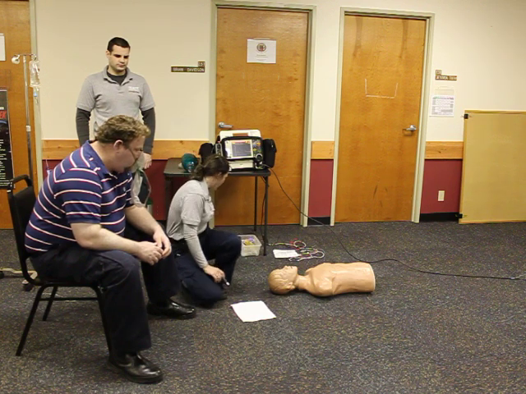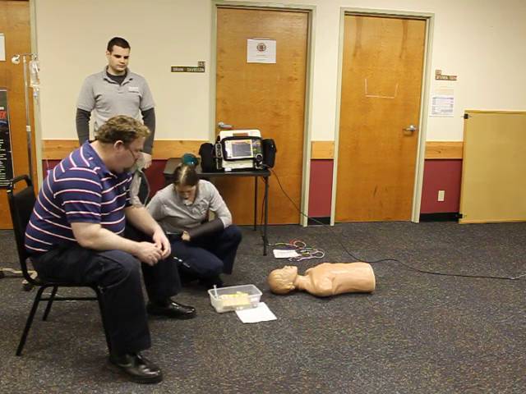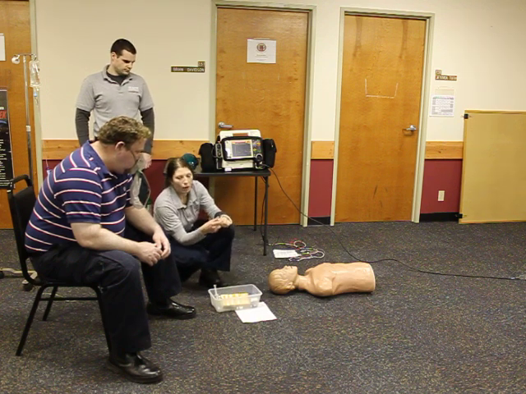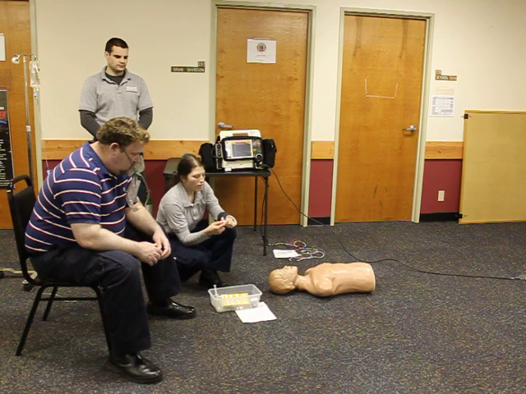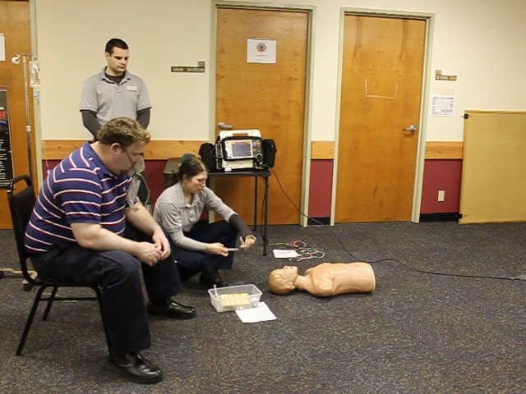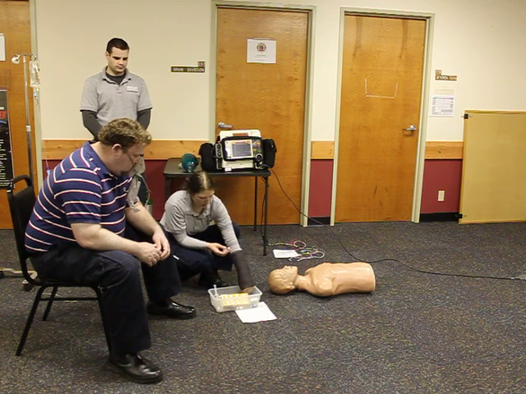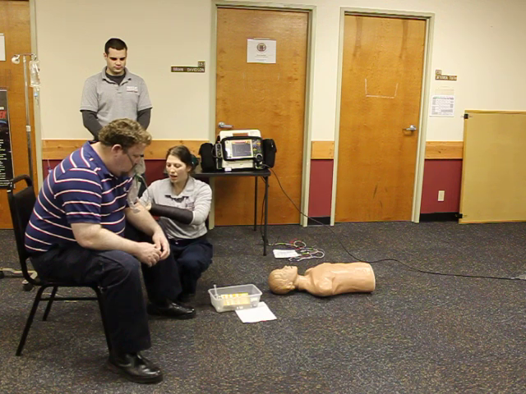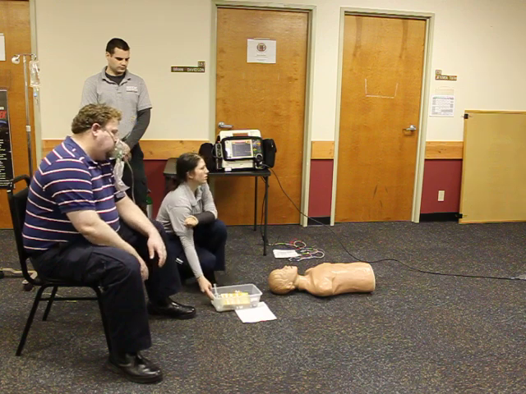Since that did not work, I would like to go to adenosine. My first dose is 6 milligrams, so I'm going to draw it up, making sure that I have the right patient, right medication, right dose, right route, right time, and right documentation. I'm going to draw it up, making sure that it is 6 milligrams of adenosine. Going to administer it fast IV push, followed by normal saline bolus.